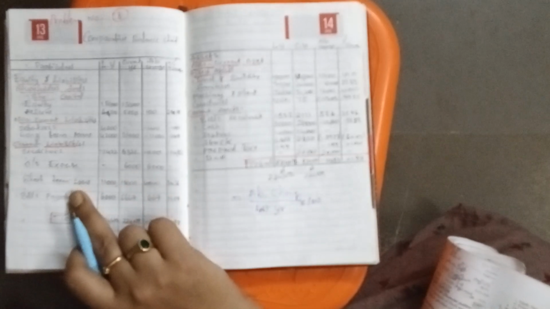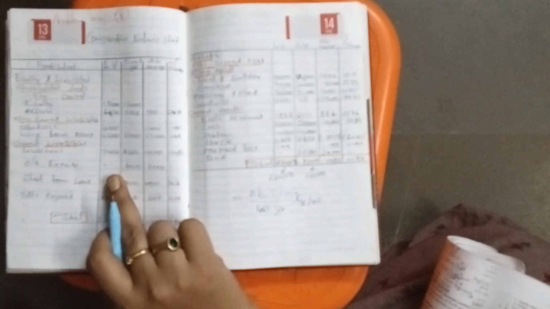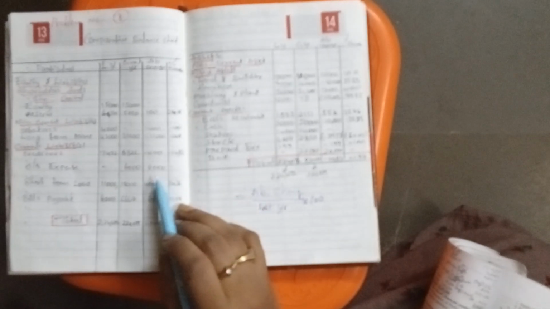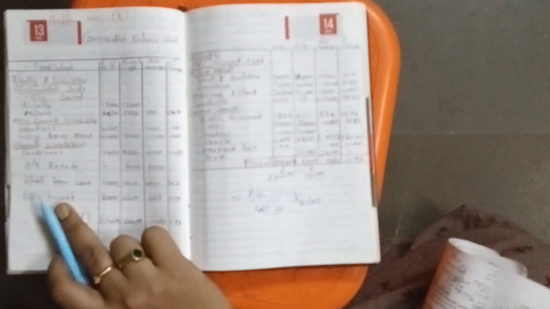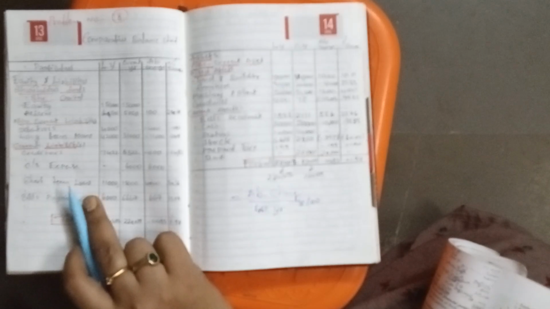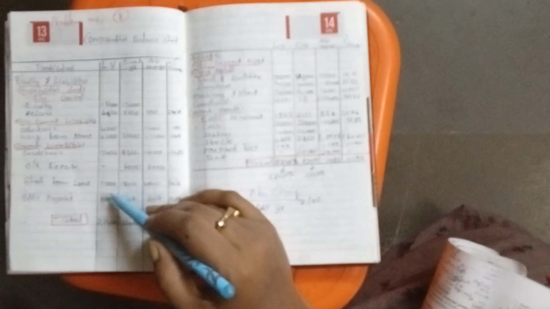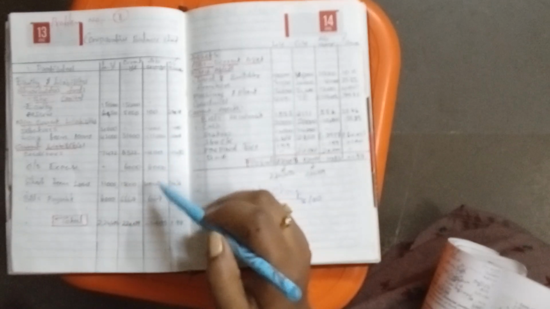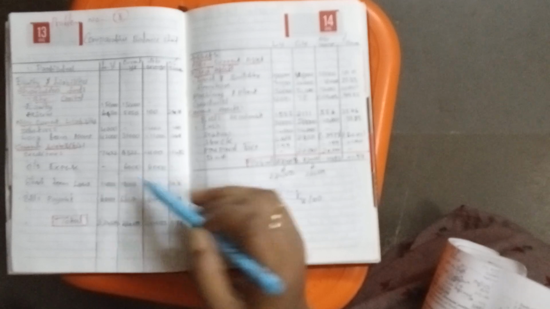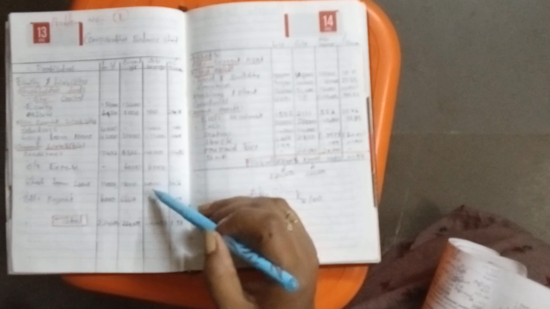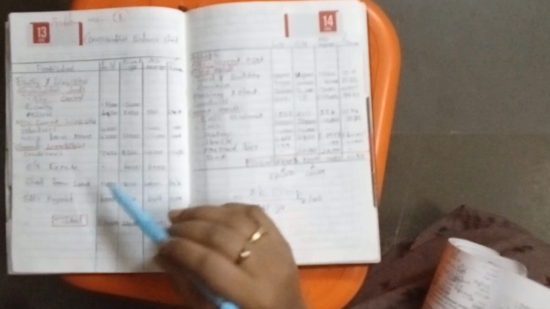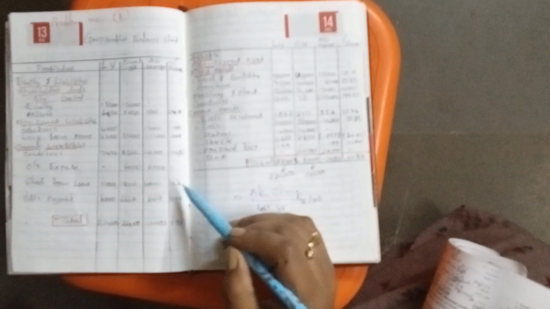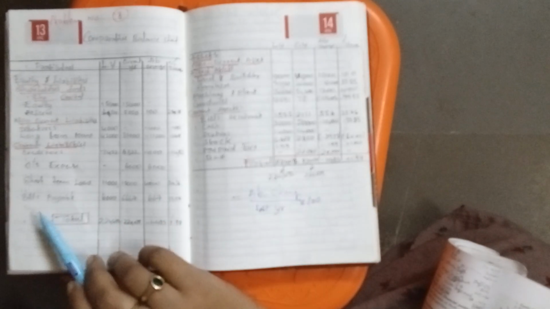Now see the outstanding expenses. Outstanding expenses in last year there is no outstanding expenses, but in current year it's 6,000. Okay, 6,000. Now short term loans. If you see the short term loans, 11,000 is the short term loans, and current year 15,000 short term loans. So 15,000 minus 11,000, 4,000 you got. Again 4,000 divided by 11,000 into 100, you will get percentage 36.36%.